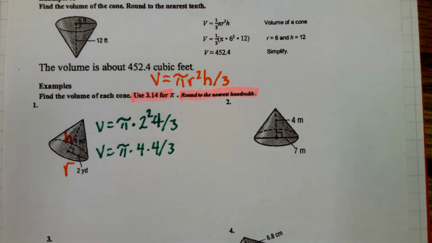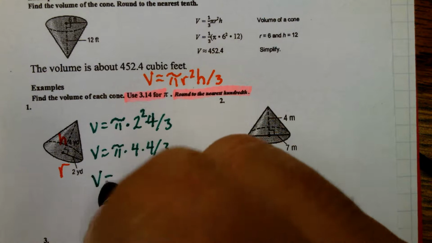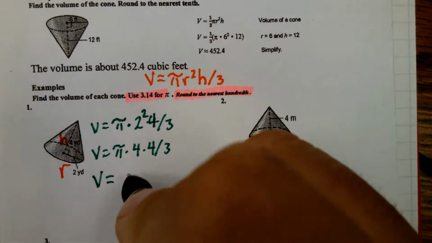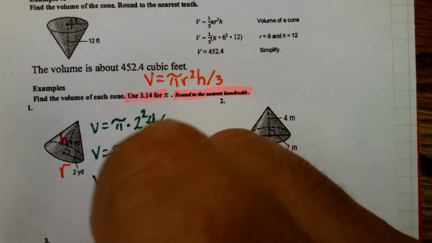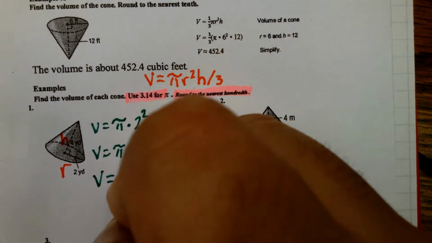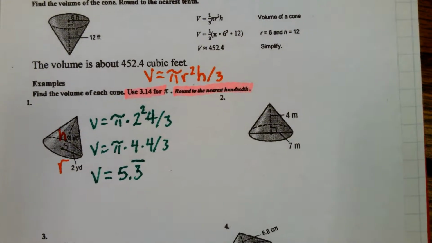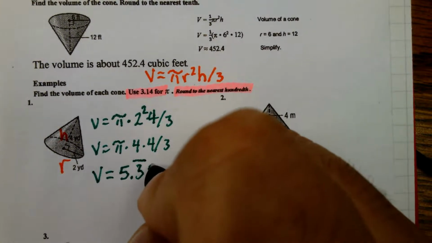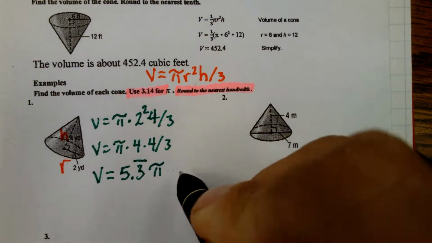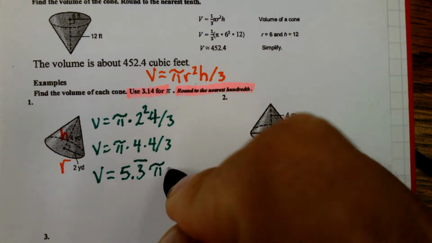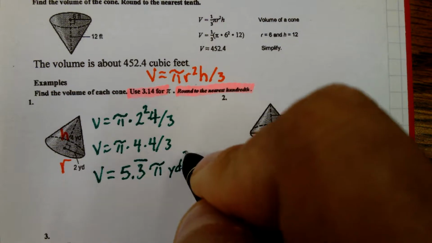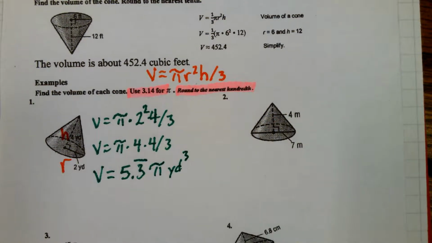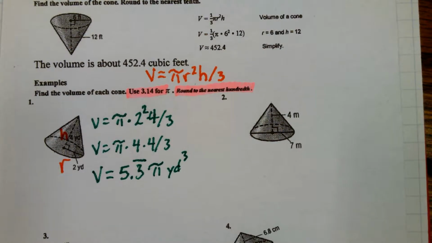So for our answer here, let's put 5.3 repeating, 5.3, put the bar above it because it's repeating, pi. And then the units are yards, so this is cubic yards. So this is the answer we want. 5.3 repeating pi cubic yards. This is the exact answer.